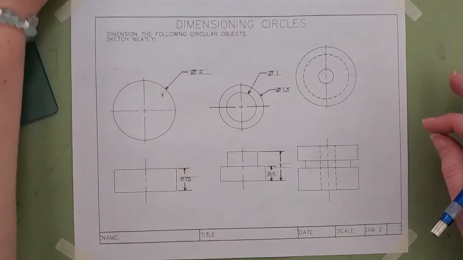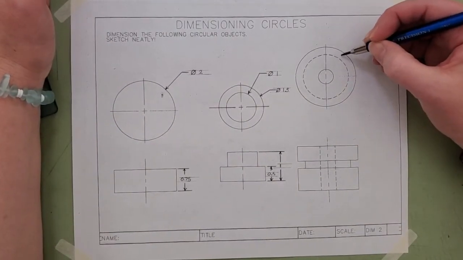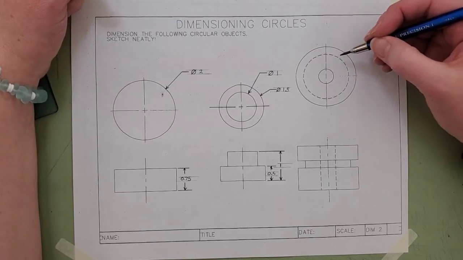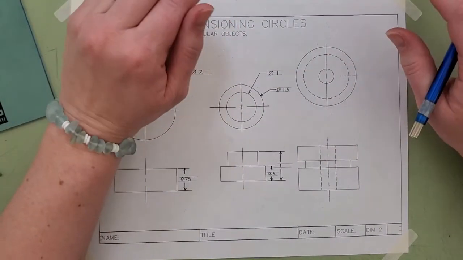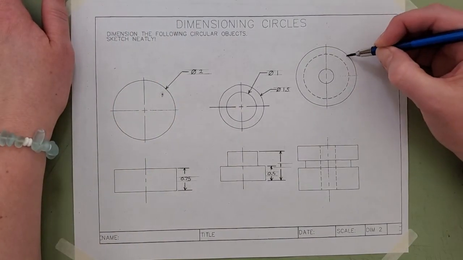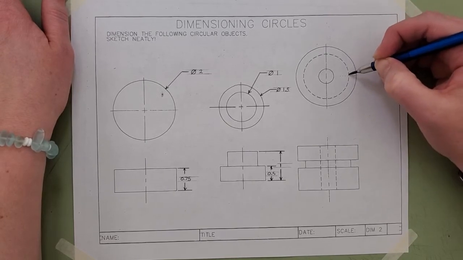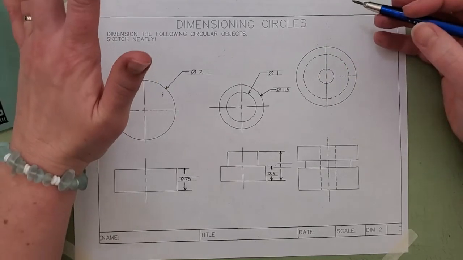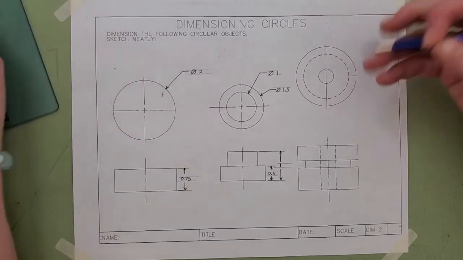Okay, the final one. I see 1, 2, 3 circles, but this is a problem. One of the biggest rules, the biggest rule you'll ever hear from me, is never, ever dimension to a hidden line. Don't do it. Not at all. Okay? So, only the first 2 circles, like the biggest and the smallest, can be dimensioned on this view. The larger one, even though we have a rule where you're supposed to dimension circles where they're shown as circles, that one will have to be done on a profile.